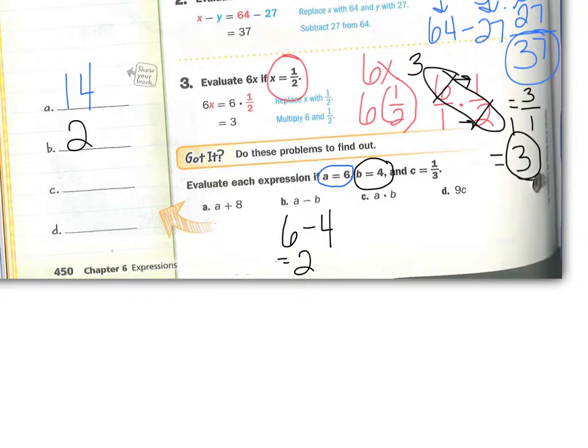Letter C says A times B. In this case, they're using the dot to represent multiplication. They also could have written it just like this, AB, and that would mean multiply A times B. So let's go ahead and do that. Where we see the A, we put the 6. Again, the B is equal to 4. 6 times 4 is 24. So for C you should have gotten 24.